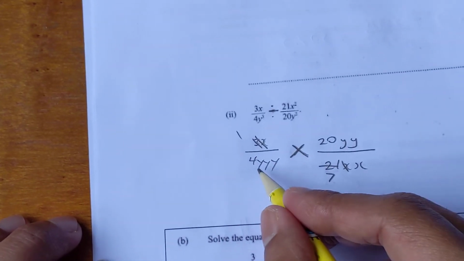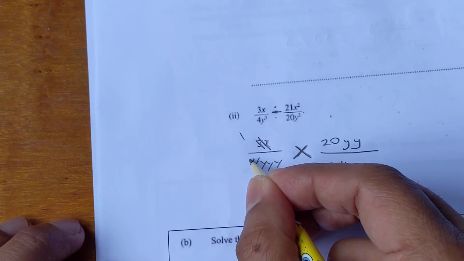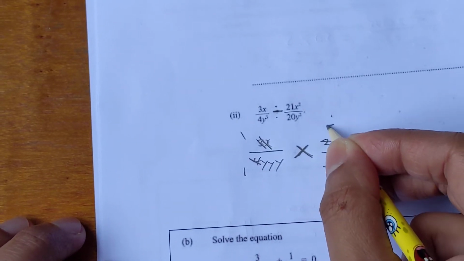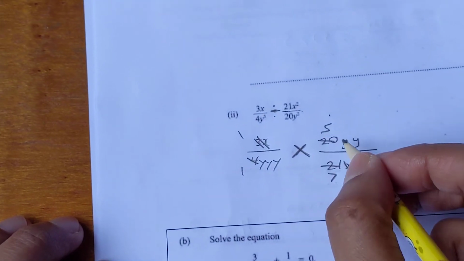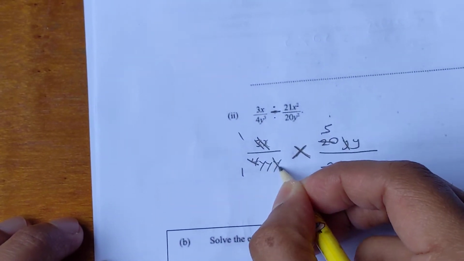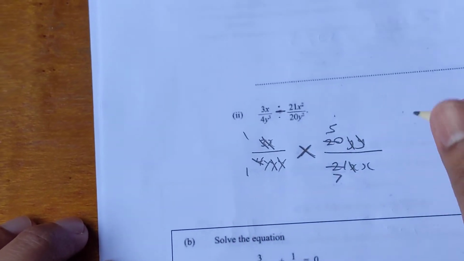Same thing on this side. 4y and 20y have anything in common? Let me start with the numbers first. 4 into 4 is 1. 4 into 20 is 5. Just like we do with regular fractions, but now we have some letters involved. 1y is going to cancel off with 1y. 1y is going to cancel off with 1y. So on the bottom here I remain with 1y, and on the top with 5.